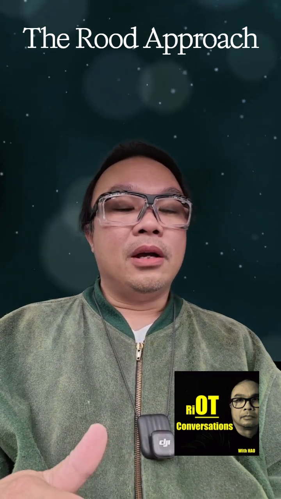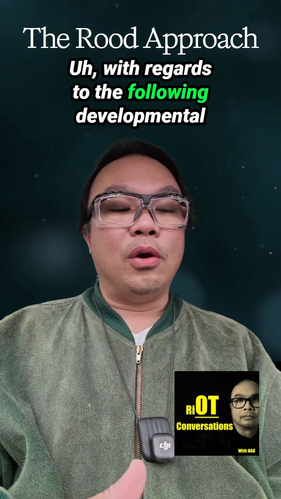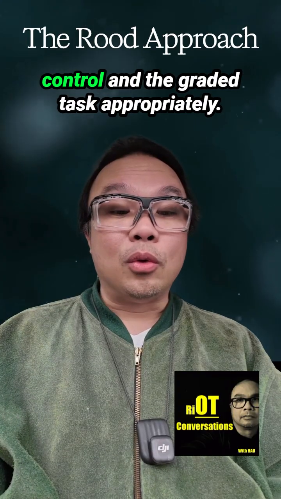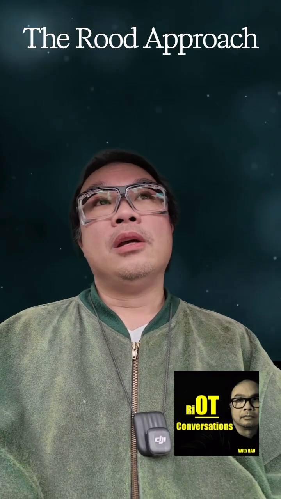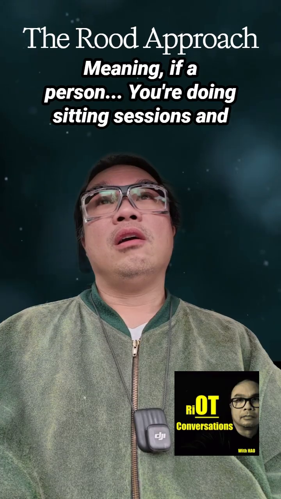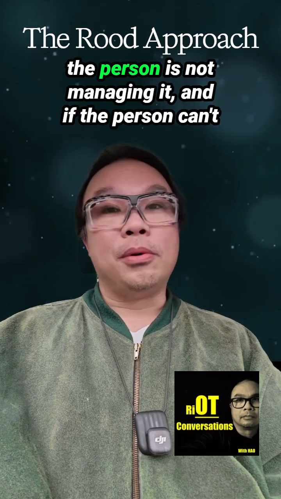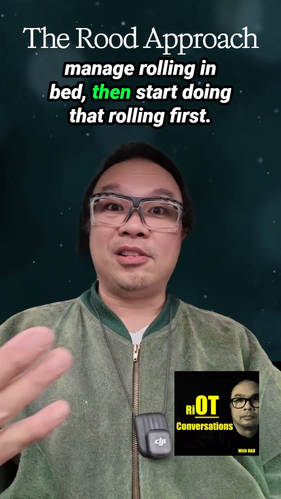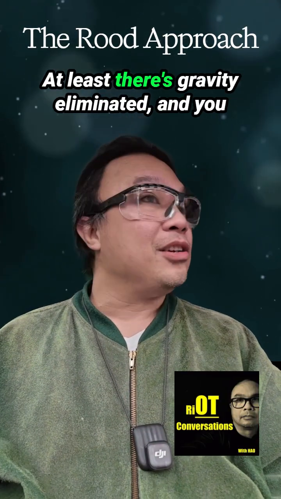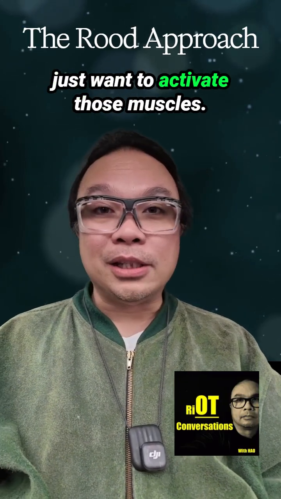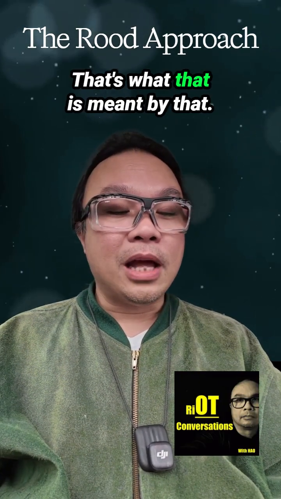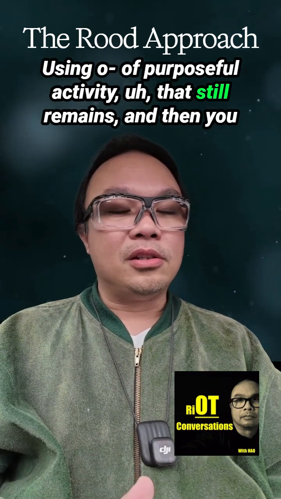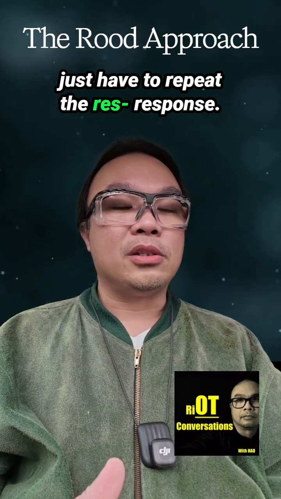That's today. With regards to following developmental principle, which meant you should consider the postural control and the graded task appropriately. Meaning, if you're doing sitting sessions and the person is not managing it, if the person can't manage rolling in bed, then start doing that rolling first. At least there's gravity eliminated. You just want to activate those muscles. All right? That's what is meant by that. Using of purposeful activity, that still remains, and then you just have to repeat the response.